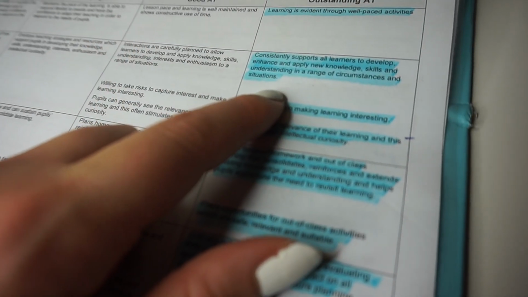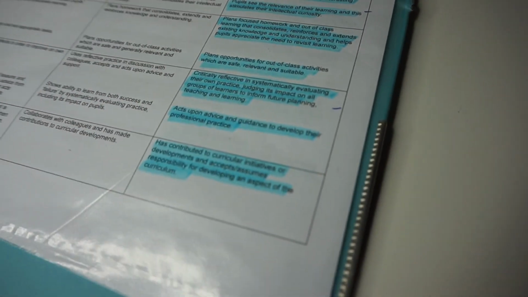Consistently support all learners to develop, enhance and apply new knowledge. So ways how you've differentiated. Takes risks when making learning interesting. So anytime that you've done something unusual in the classroom, so for example I did a lesson where we made pancakes. I'll show you some examples.